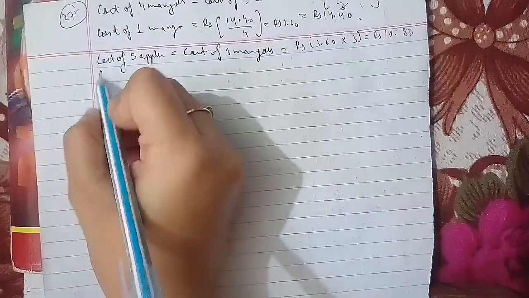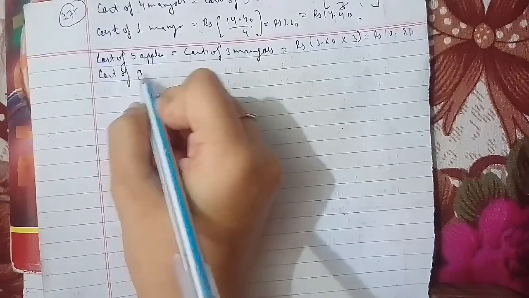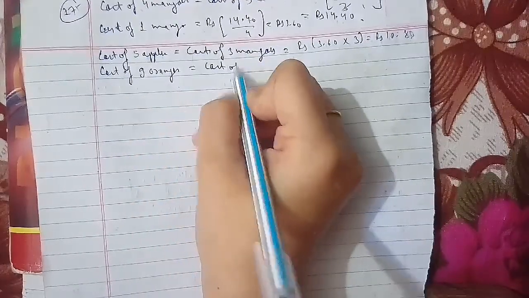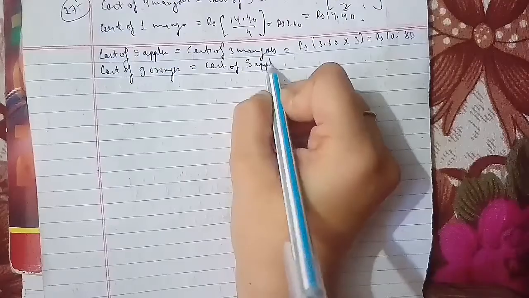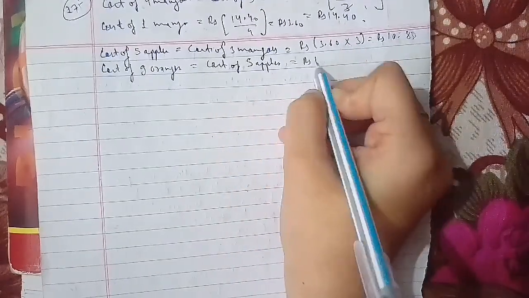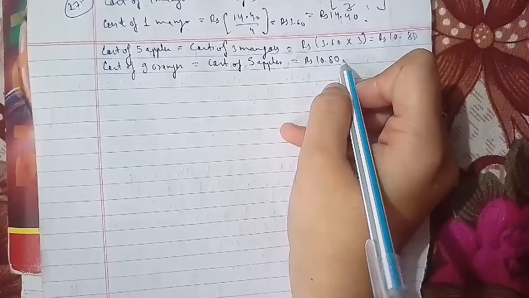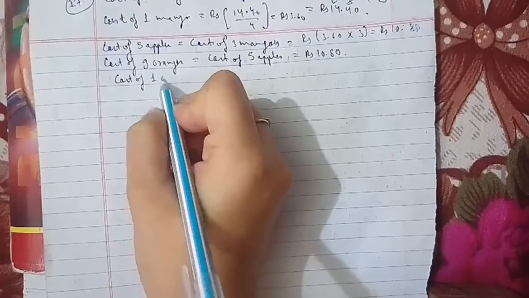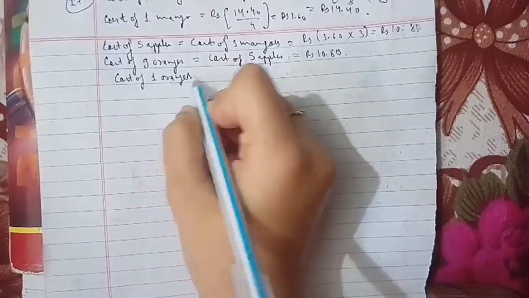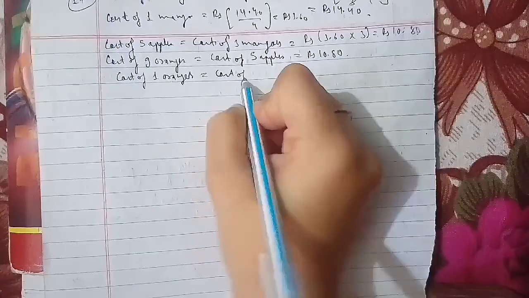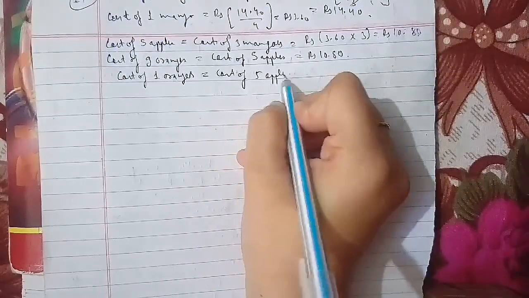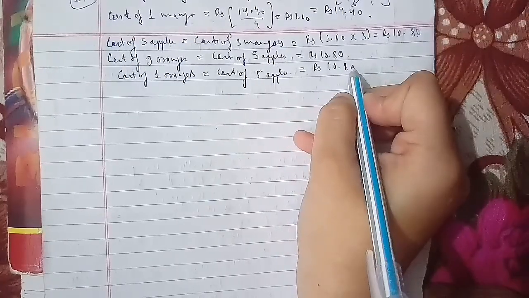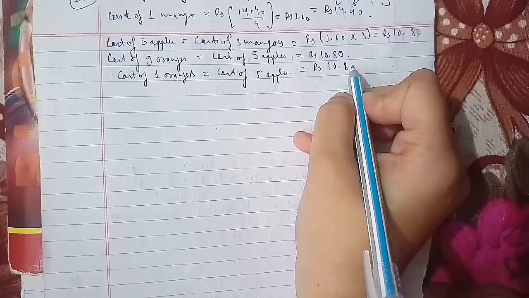Now cost of 9 oranges equals cost of 5 apples equals rupees 10.80. So cost of 1 orange equals cost of 5 apples equals rupees 10.80 here. That has been, as I told you.